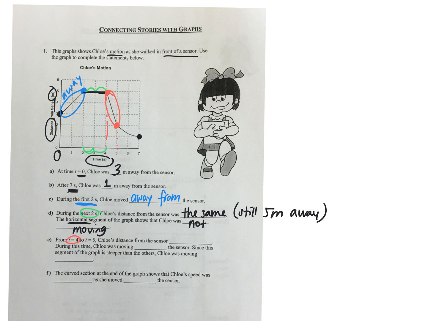From T4, which is right here, if time is 4, to T equals 5, so from here to here is what they're telling us. Her distance from the sensor was what? I'm going to say her distance was decreasing, right? It was getting smaller, which means what? She was moving away or towards the sensor? She was moving back towards the sensor.